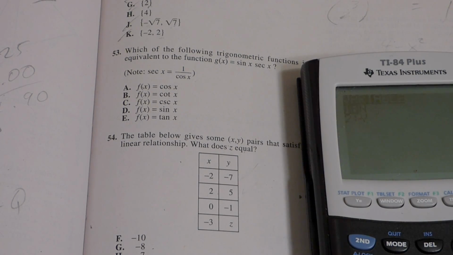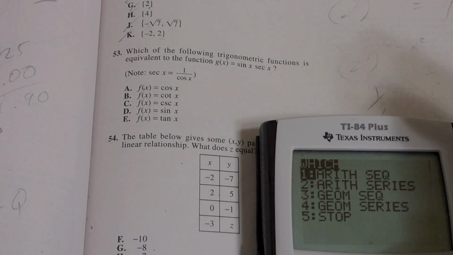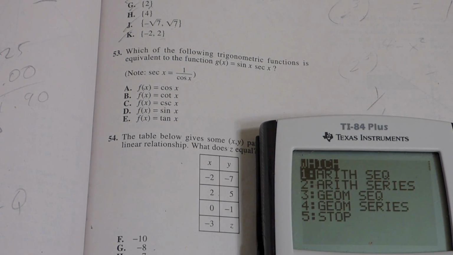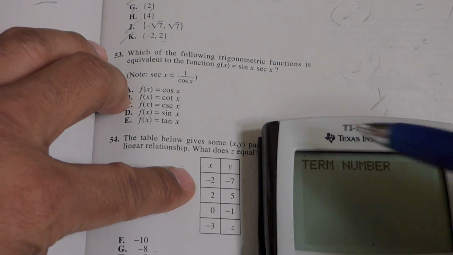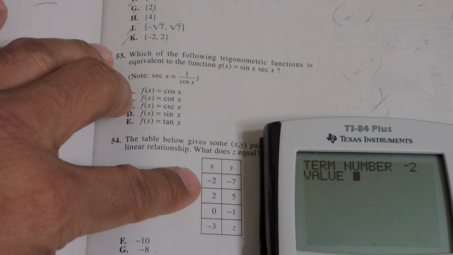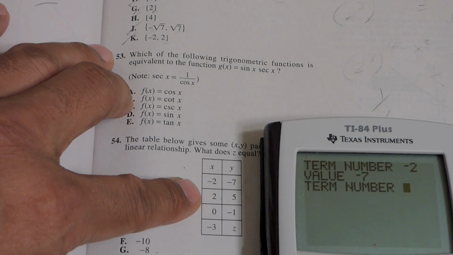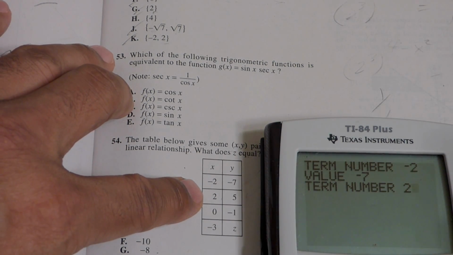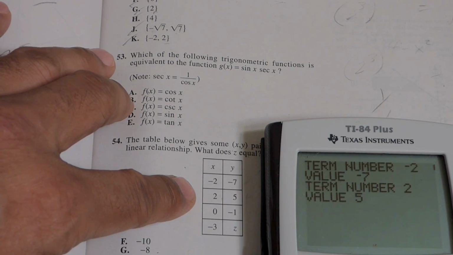So I would choose no here. And then I would say, okay, what do we have here? It's a linear relationship, so I would choose, oh, that's similar to an arithmetic sequence. Press enter. Okay, so the very first term that we have is the -2, and the value of that term is a -7. The term number here is 2. The value is 5. All right.